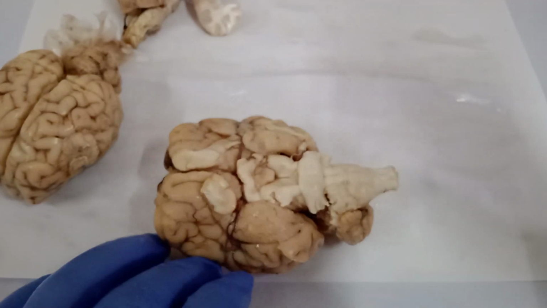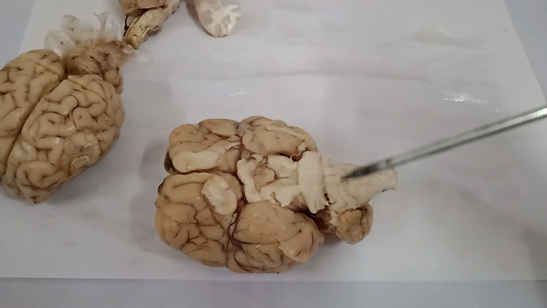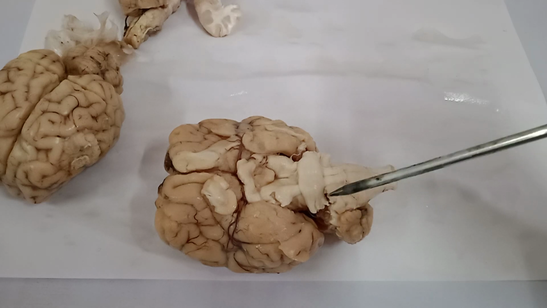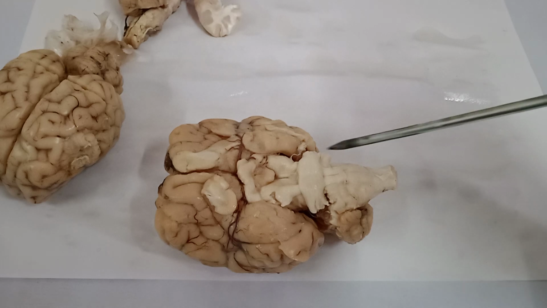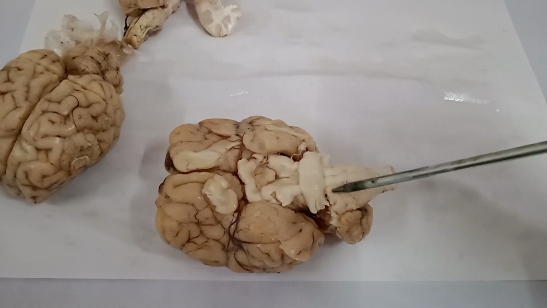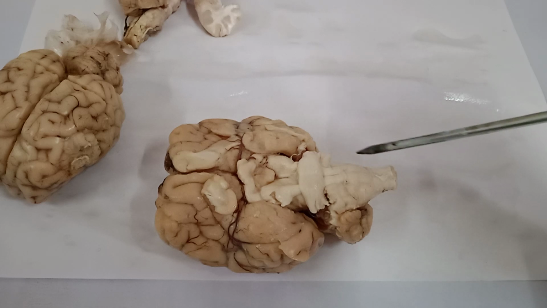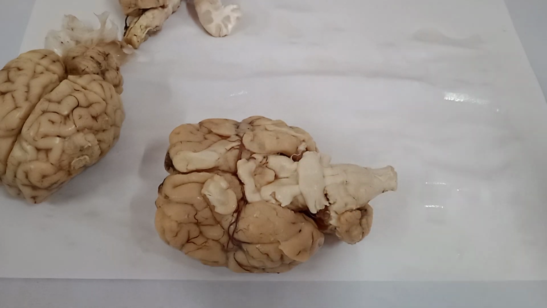So we have discussed some parts of the ventral surface. There will be more to come, because this ventral area, the pons, medulla oblongata, and these trapezoid bodies are the area where the maximum number of cranial nerves emerge, and the other things we'll be discussing in the next class.